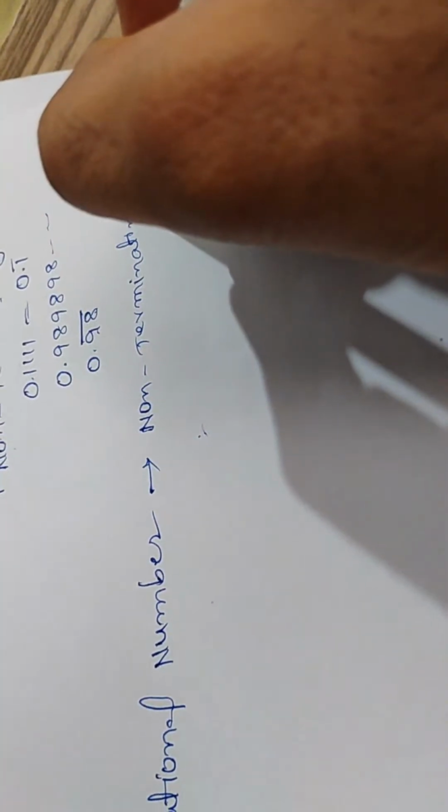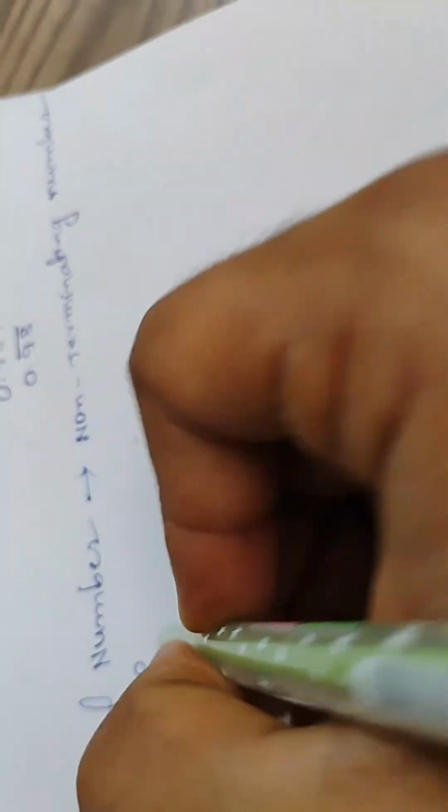And irrational numbers. The definition of irrational numbers: non-terminating numbers are any numbers which are not able to be written in p by q form.